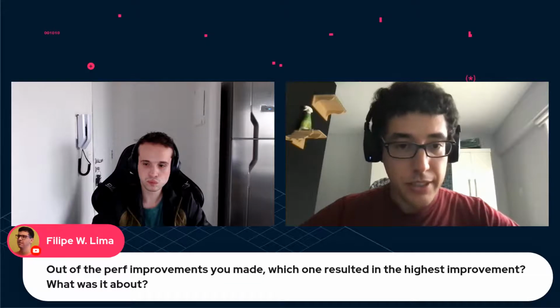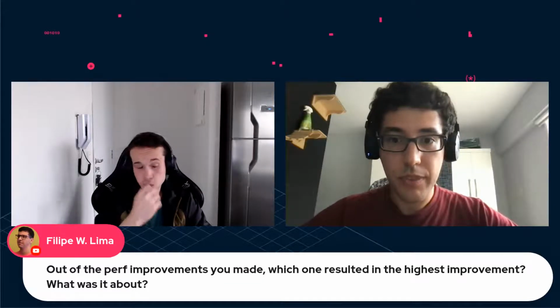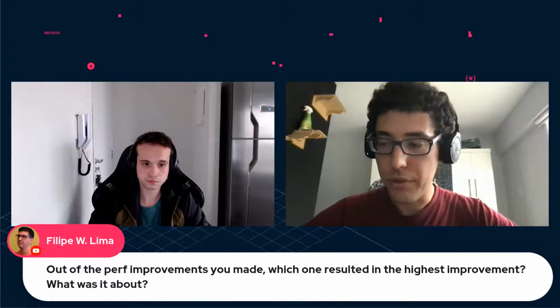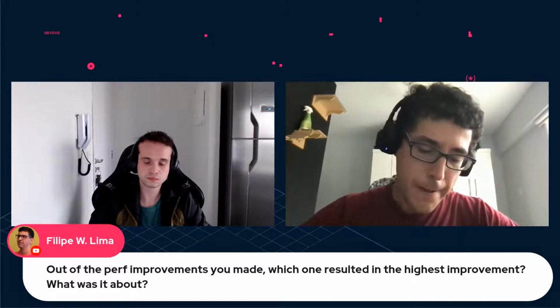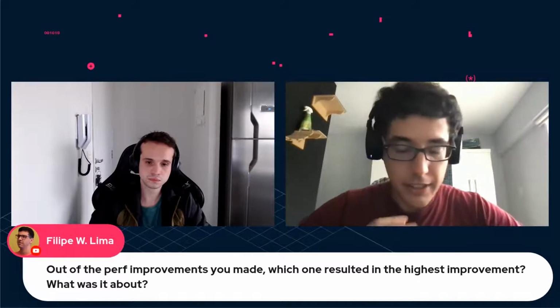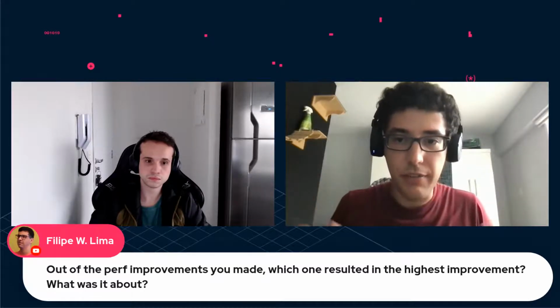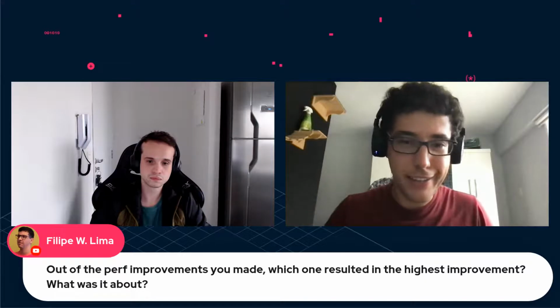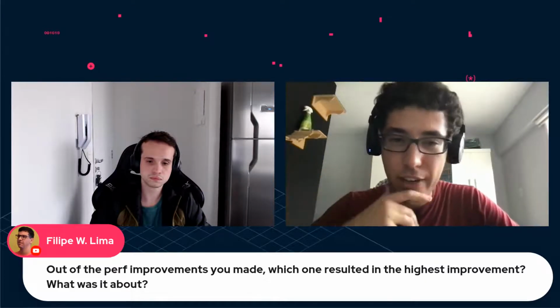One other change that we did was subsetting the font. We were using a font file, and font files have all of the glyphs. They have Chinese characters, a crazy amount of characters.